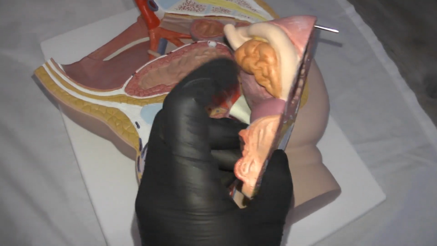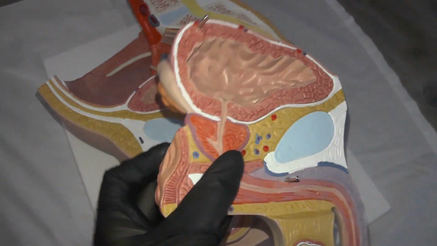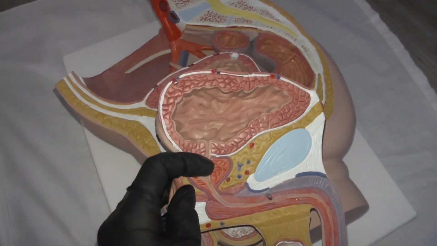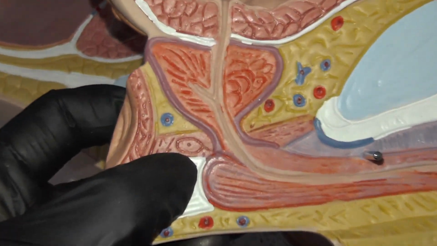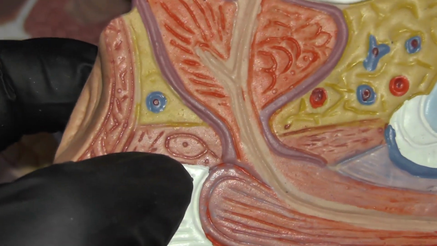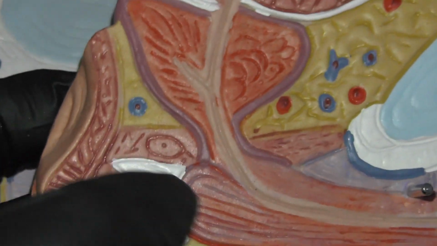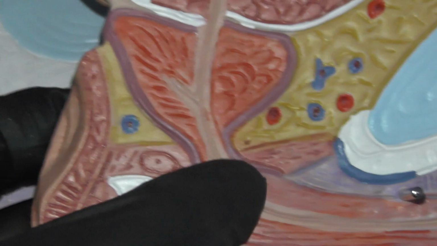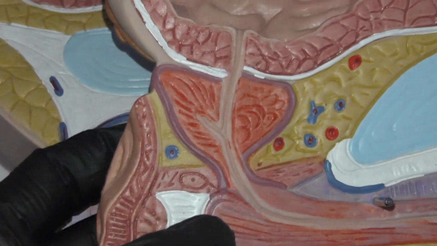The seminal vesicles back here produce seminal fluid, which is 70% of semen. This is the prostate gland right here, produces about 20% of semen. And then the other glands that are the first ones activated are, your lab manual calls them Cowper glands. That's the kind of old name. These are the bulbourethral glands. So they're by the bulbospongiosus muscle and urethra. And these are the first ones that become activated during the male sexual response.